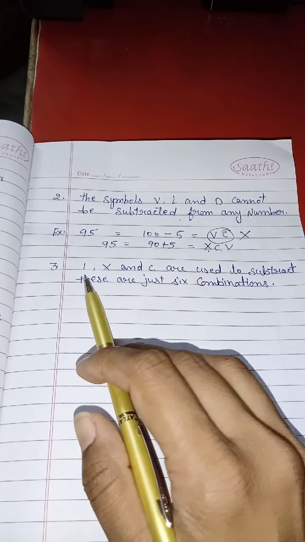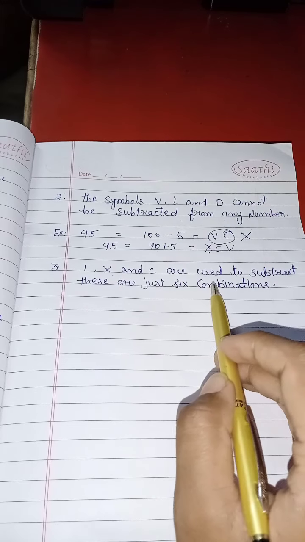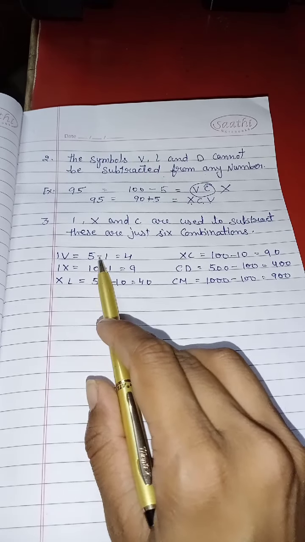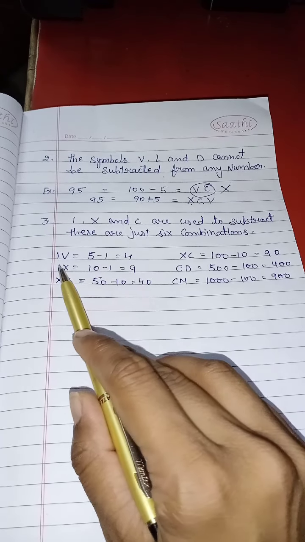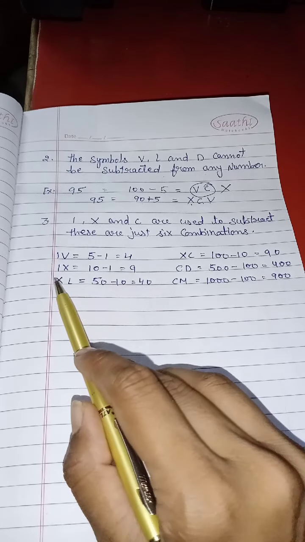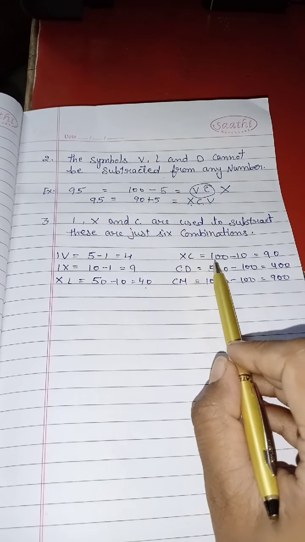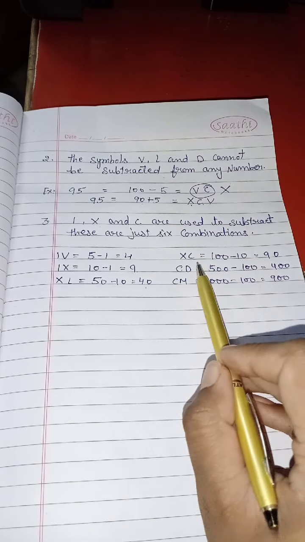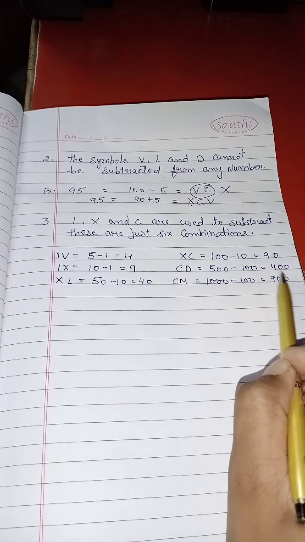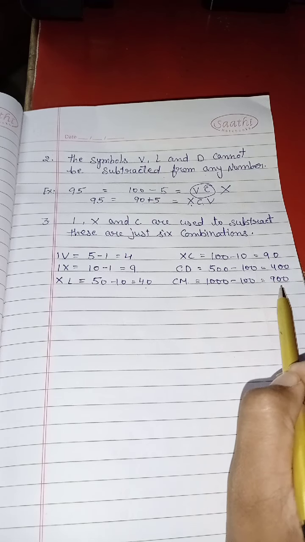Third point, I, X and C are used to subtract. There are just 6 combinations. First one is IV is equal to 5 minus 1 is equal to 4. IX, 10 minus 1 is equal to 9. XL, 50 minus 10 is equal to 40. XC, 100 minus 10 is equal to 90. CD, 500 minus 100 is equal to 400. CM, 1000 minus 100 is equal to 900.